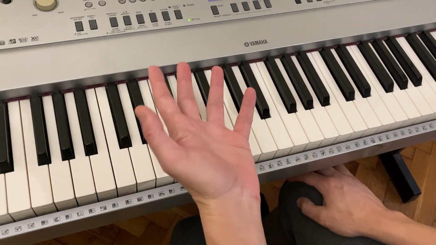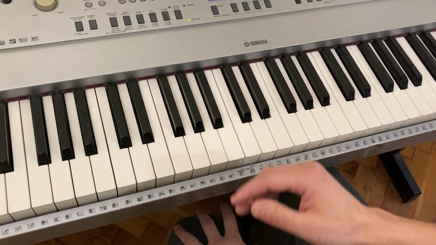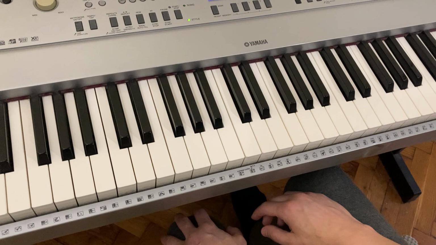At the end of the day, a chord is just numbers from the major scale. So if you know all your major scales, you'll be fine. And of course, I have a playlist to help you through that as well.